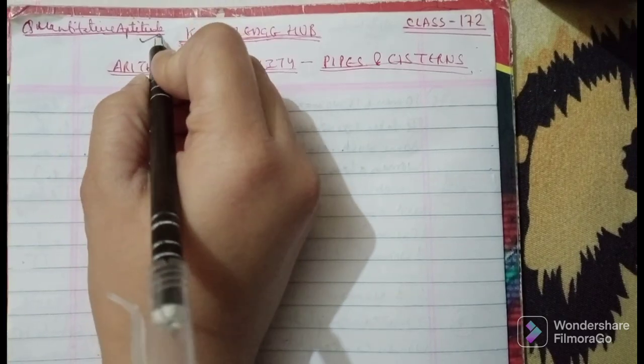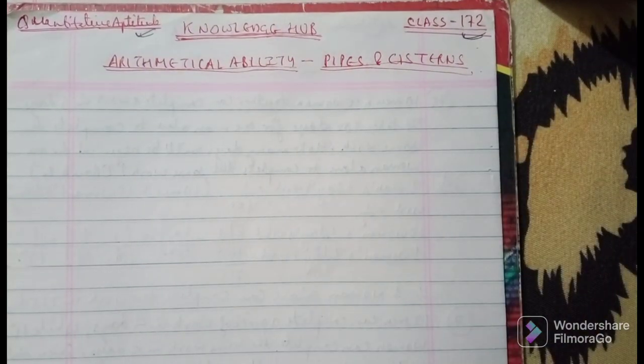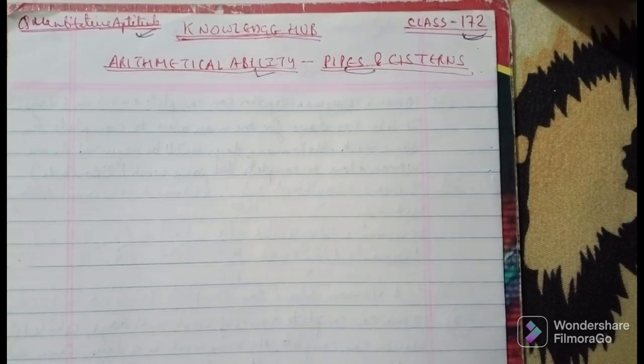Today we're going to start with your quantitative aptitude class, which is the 172nd class of the session. In quantitative aptitude, we had started with arithmetical ability, and in that we had started with pipe and cistern, wherein the last topic we covered is time and work. That is the 15th topic we had done in arithmetical ability as well.